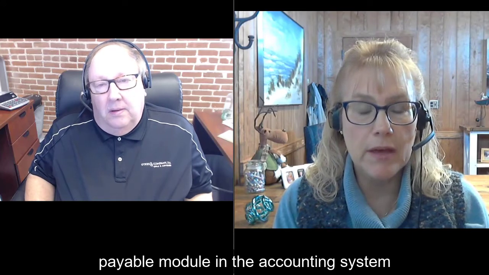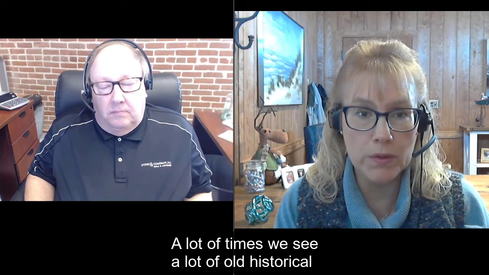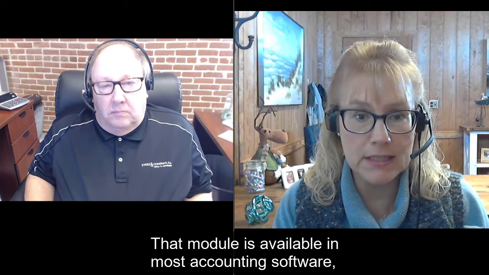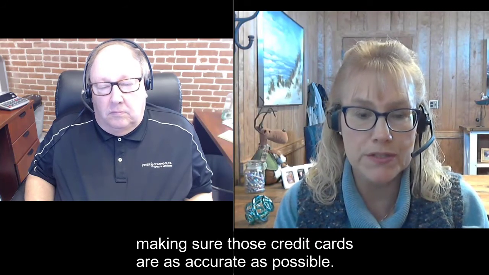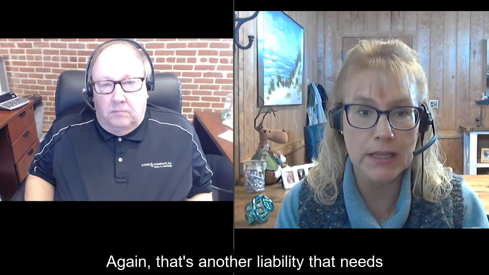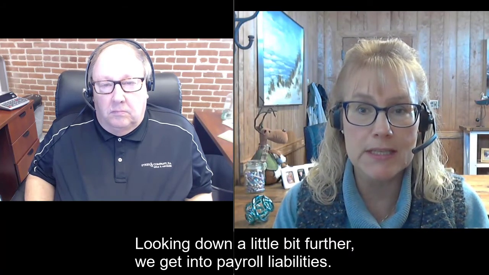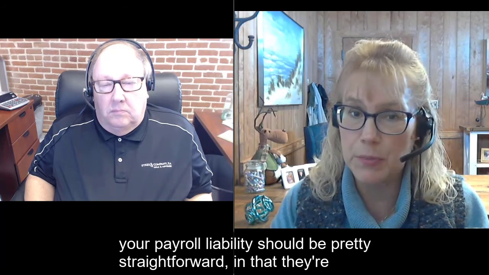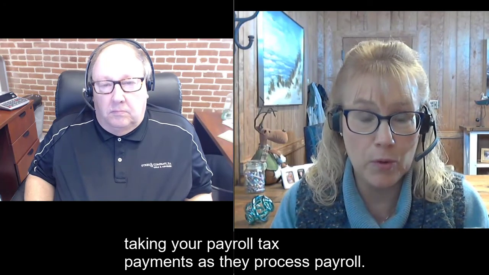Yeah, we want to look at the accounts payable module in the accounting system and make sure that it is as accurate as it can be. A lot of times we see a lot of old historical transactions stuck in the file. And then credit card reconciliations, that module is available in most accounting software, making sure those credit cards are as accurate as possible. Again, that's another liability that needs to be addressed. Looking down a little bit further, we get into payroll liabilities. If you're using a payroll service, your payroll liability should be pretty straightforward in that they're taking your payroll tax payments as they process payroll.